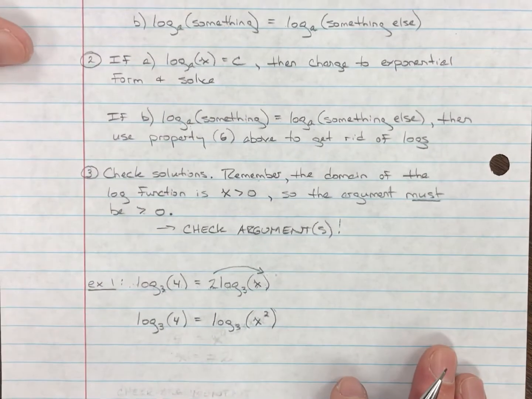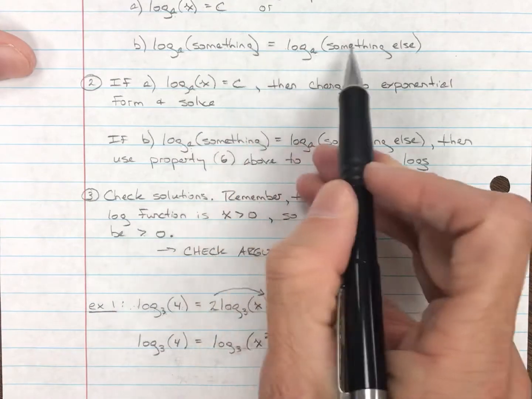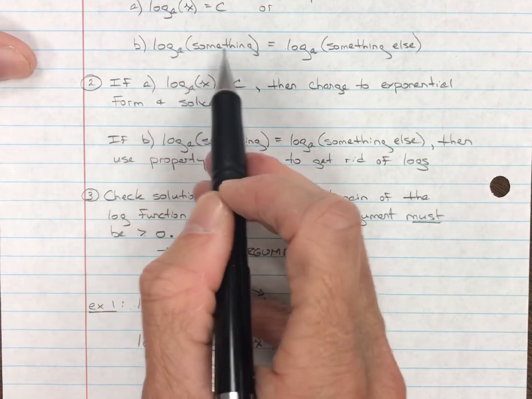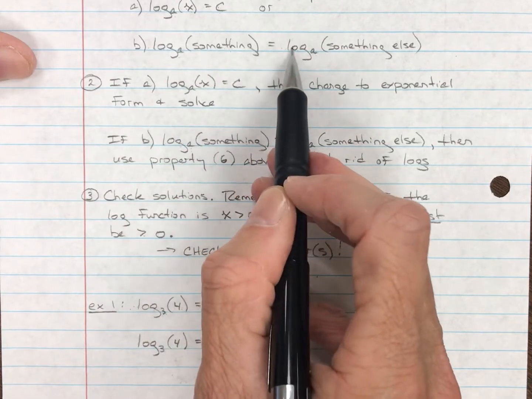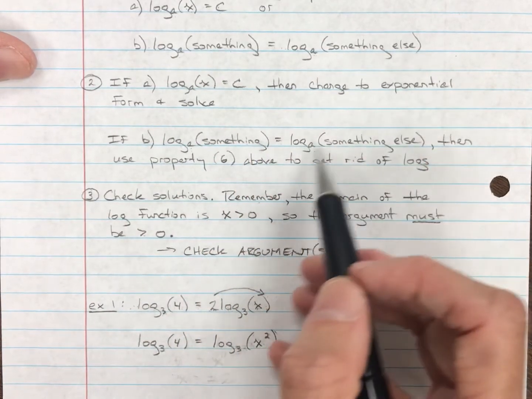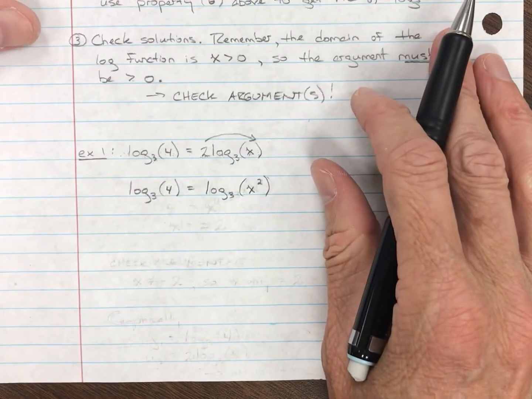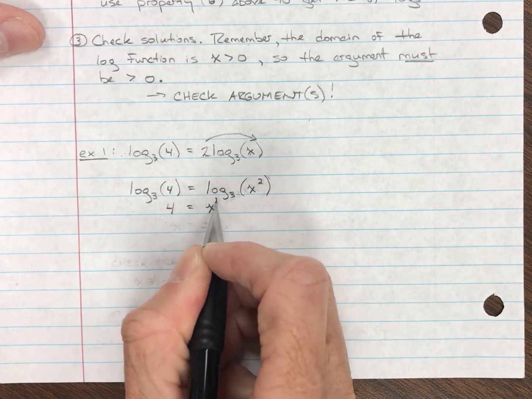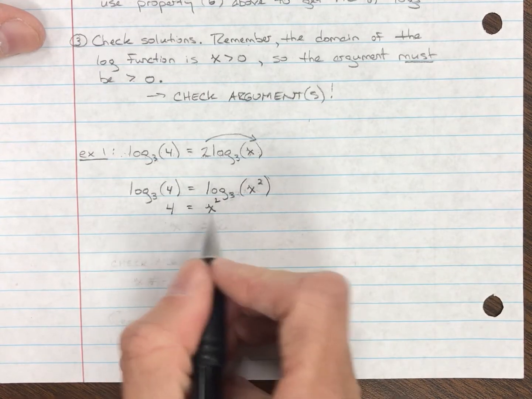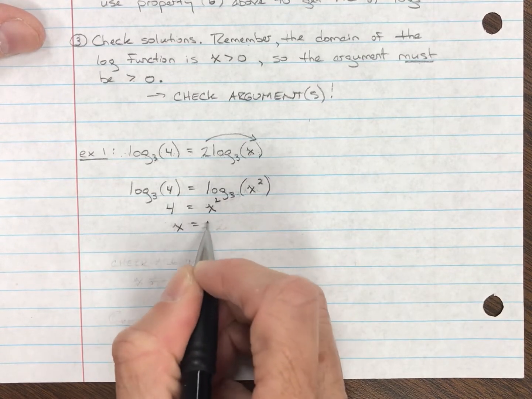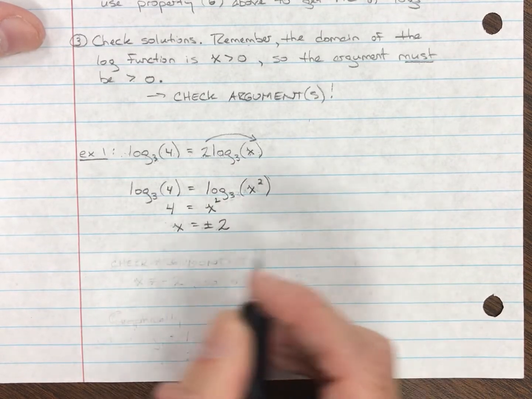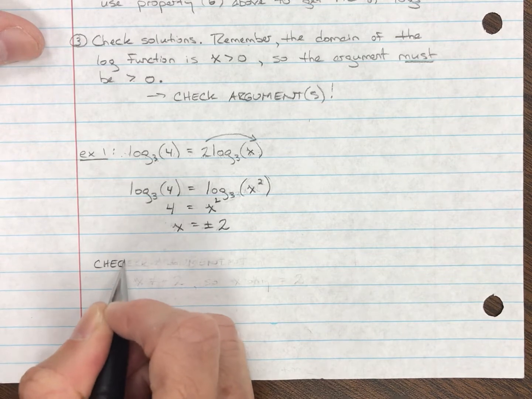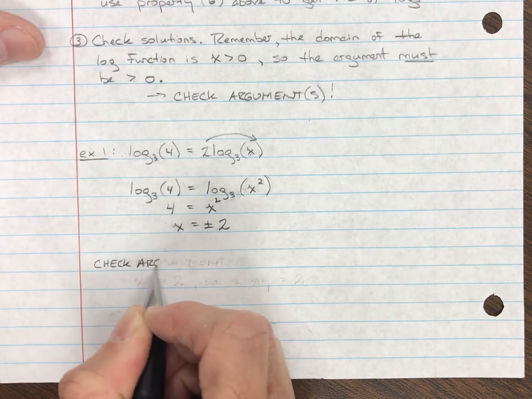Now I can come up here and use this: one log base a of something equals one log base a of something else. We can drop them. So I can now say, hey, cool, 4 equals x squared. And that's easy to solve. Square root both sides. x is equal to positive or negative 2. What have I been saying? Check the arguments.